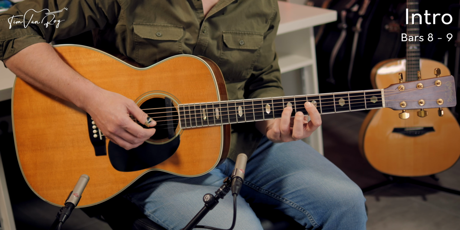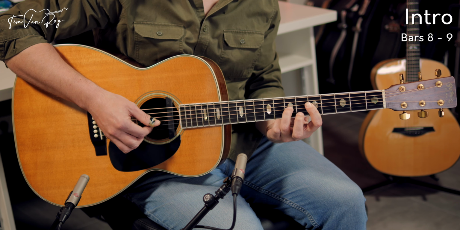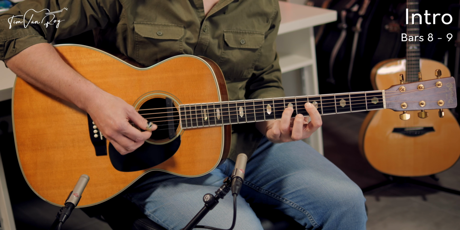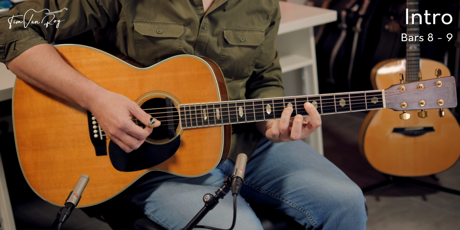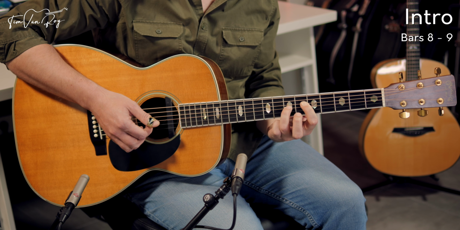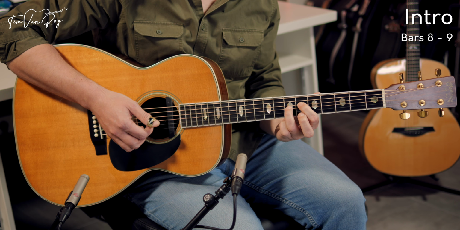So we keep playing the same picking pattern, thumb, middle finger, index finger, but middle finger and index finger are now on separate strings. So 1, 2, sticking to the same arpeggio on top, then moving up the index finger to the 6th fret on the D string.